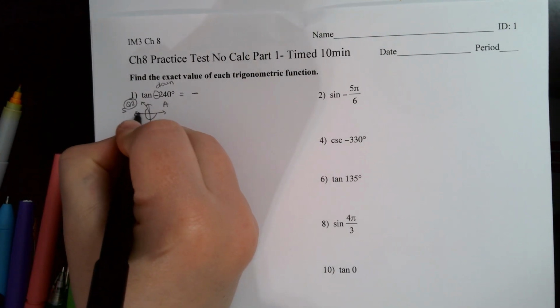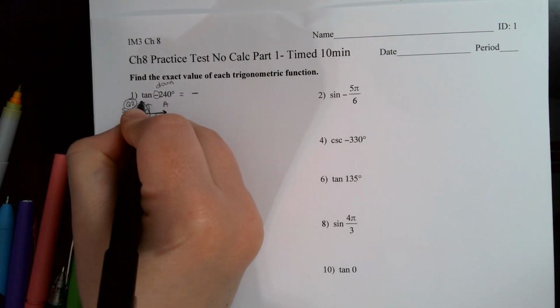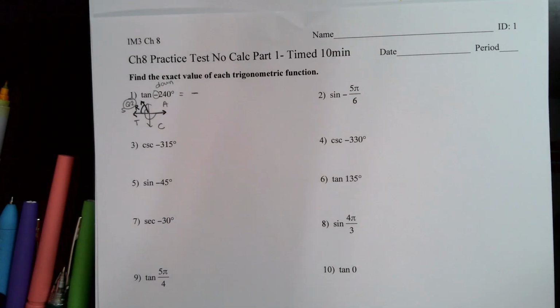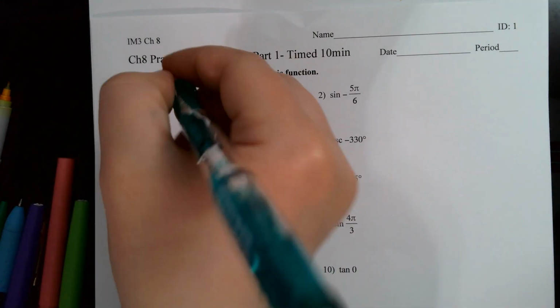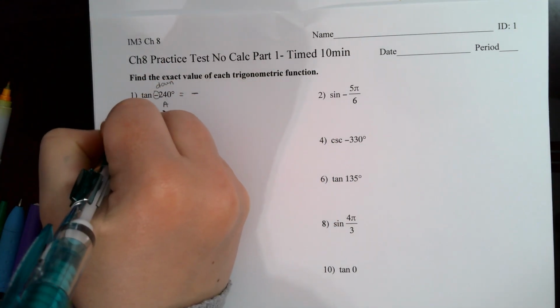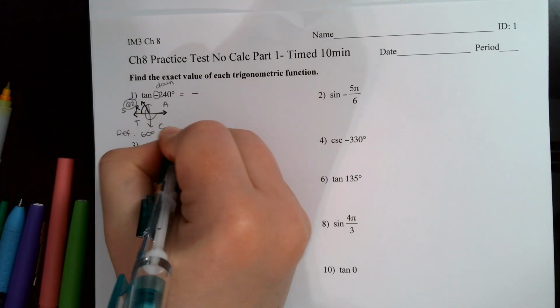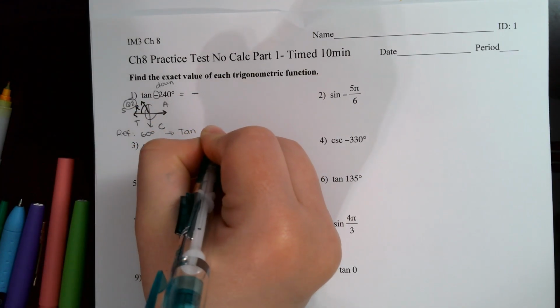Reference angle is the distance from our terminal ray to our x-axis. So this right here is our reference angle. From 240 down to 180, we're looking at a reference angle of 60. So basically what it's asking is what is tangent of 60 degrees?